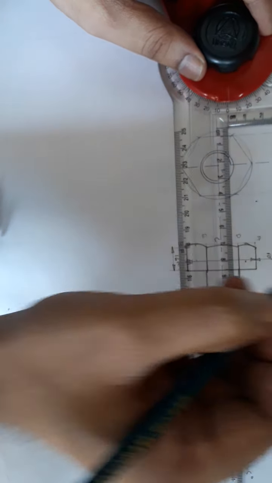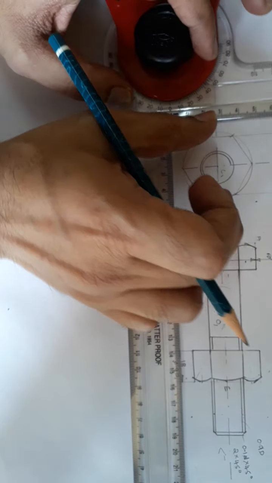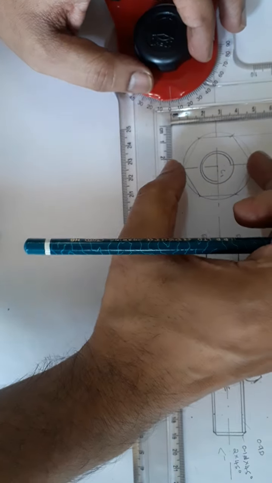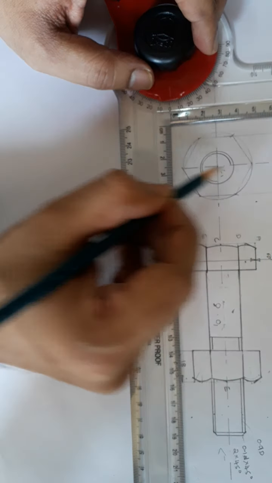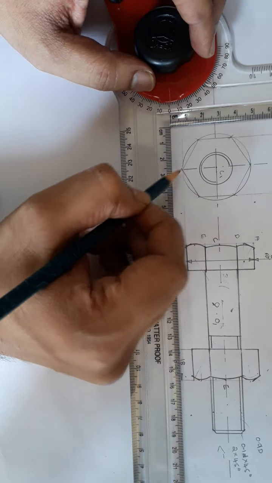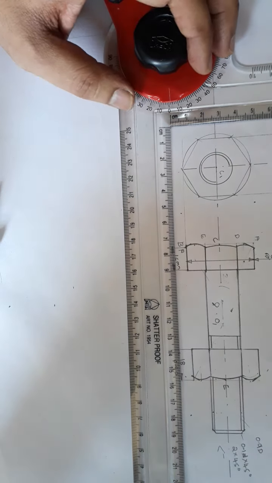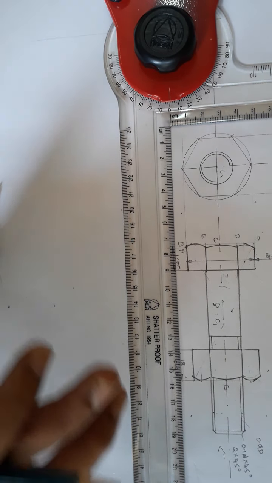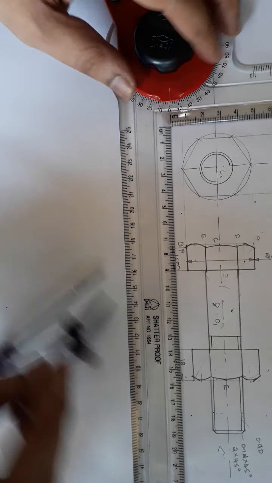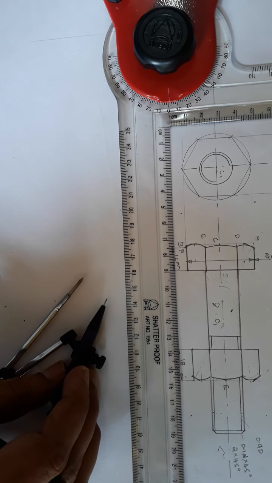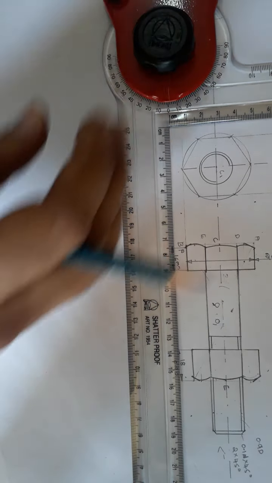Is 33.1.5d plus. This is the width across the flat. This is the width across the corner. So this corner is 2d mm. So that is 40. We got here 40. This is 30 mm. That means you are in the right position. It means you are doing it the right way. You can cross-check your answers, your drawing.